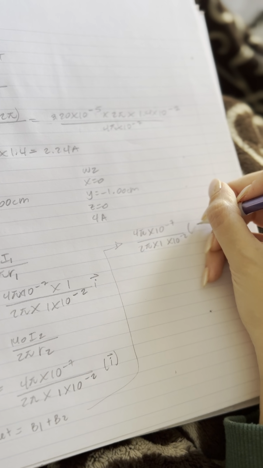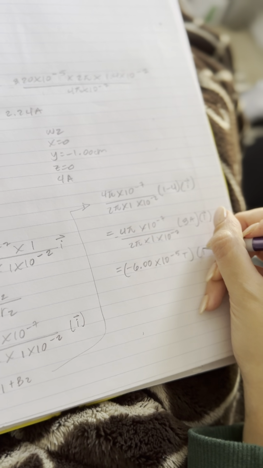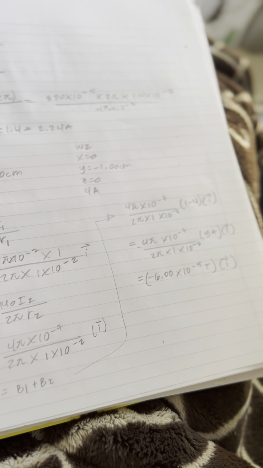First of all, 4 pi times 10 to the negative 7 divided by 2 pi times 1 times 10 to the negative 2, this is 3 A, positive i vector, and this is equal to negative 6 times 10 to the negative 5 T positive i vector.